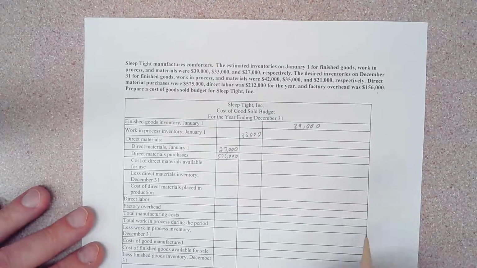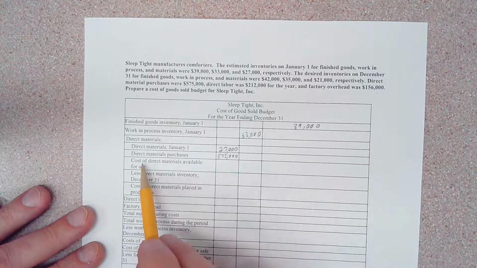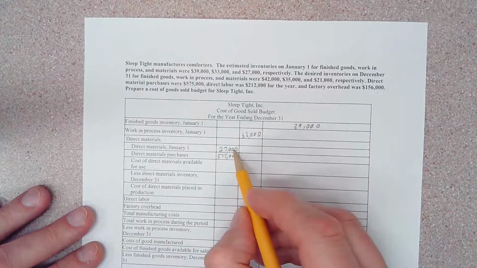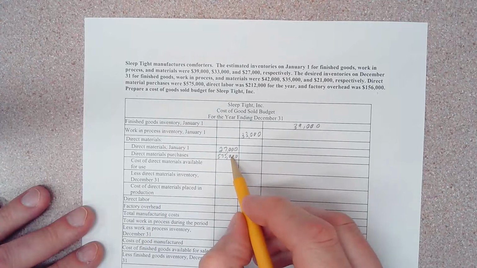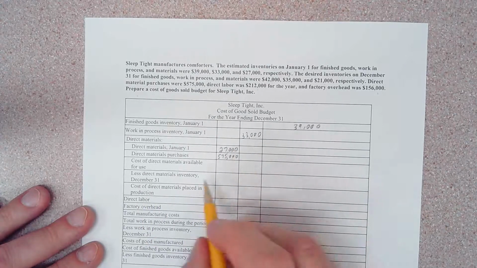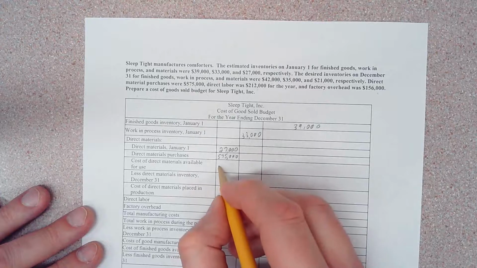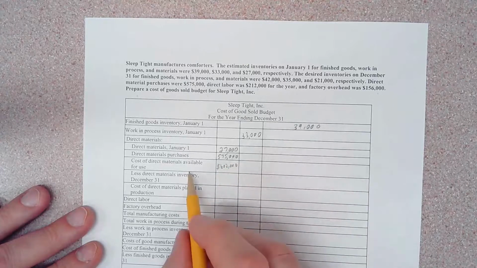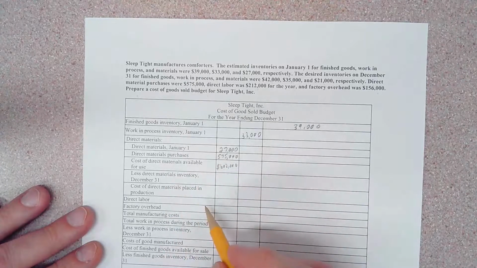Okay, what else? Cost of direct materials available for use. We started off with $27,000 and then we purchased $575,000. So we're just going to add those two numbers together, and that's going to give us $602,000 available for use.